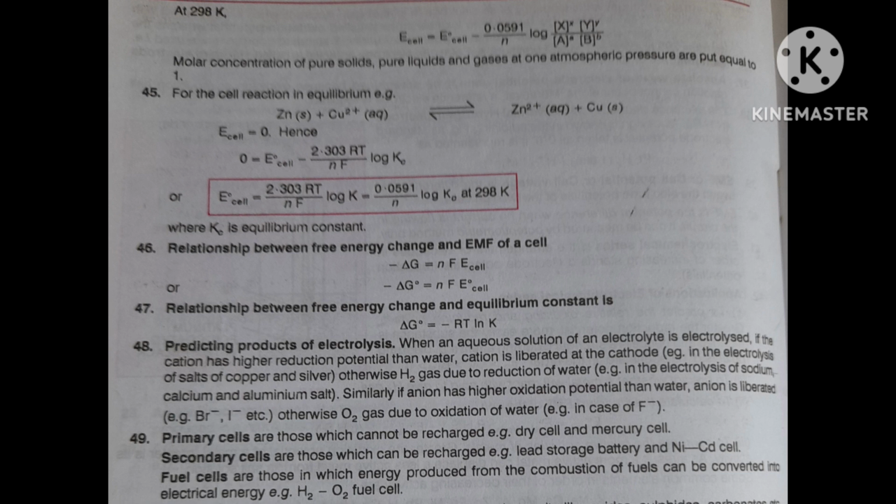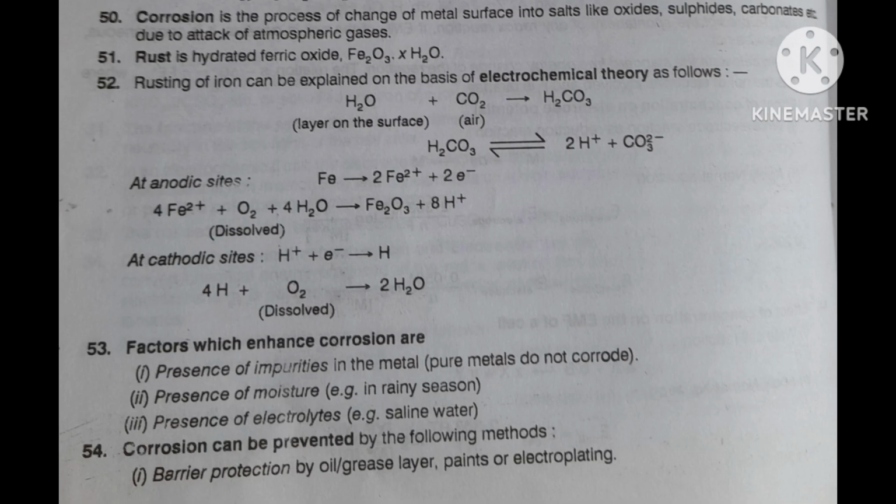This moisture reacts with carbon dioxide and forms H2CO3, and this H2CO3 ionizes to produce 2H+ and carbonate, CO3 2-.